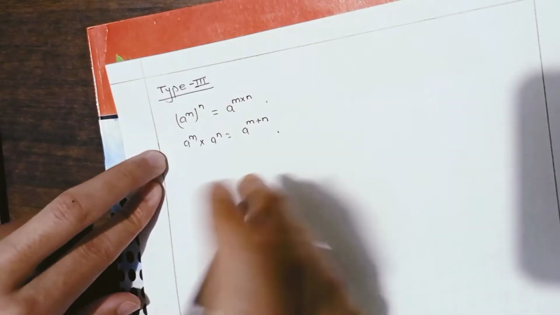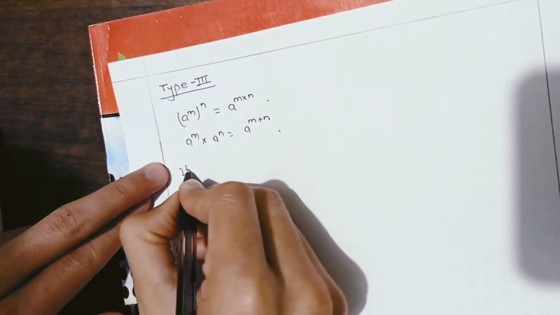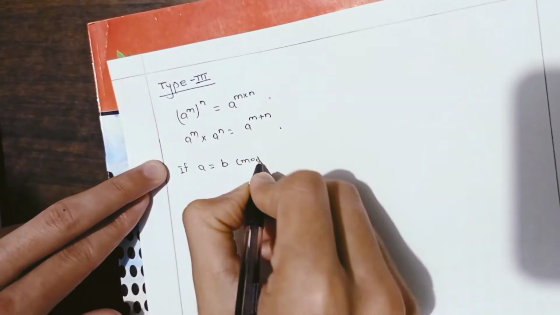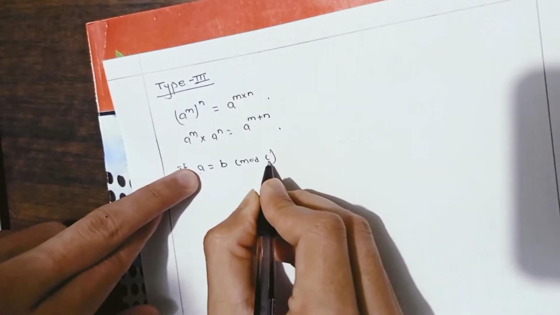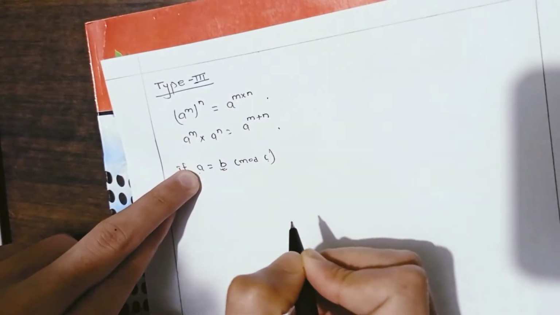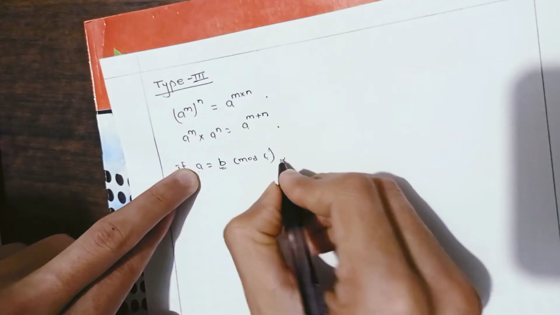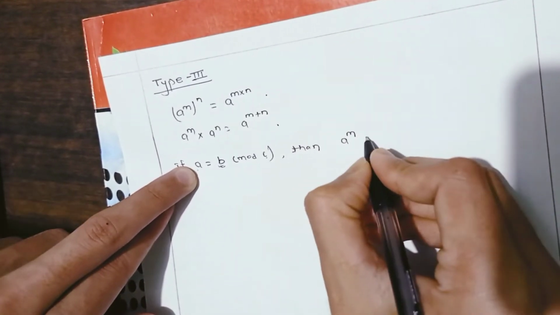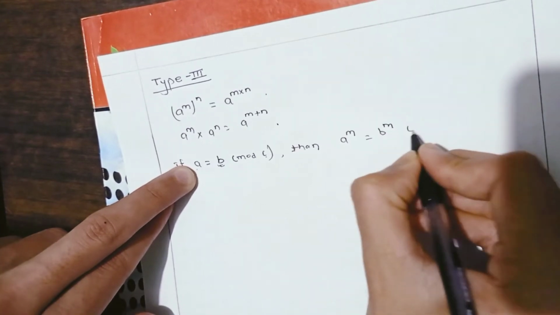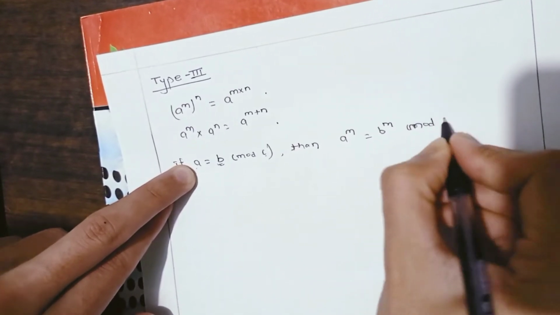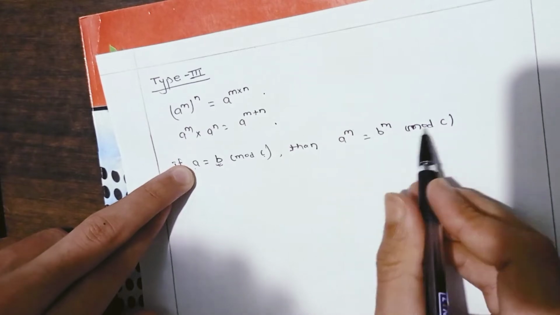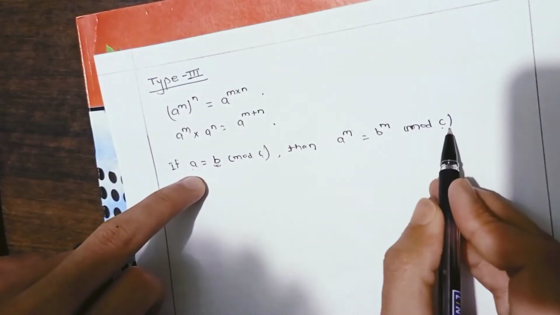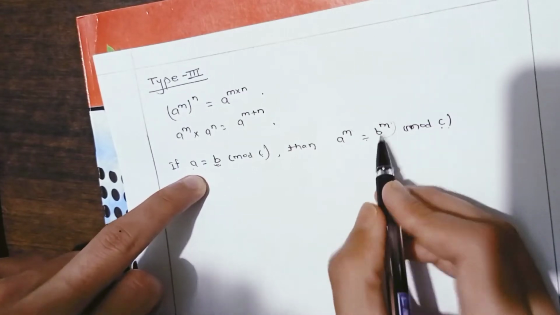Also, I have already told that if a ≡ b mod c, that is, when a is divided by c, then b will be the remainder. If this is the given condition, then a power m ≡ b power m mod c. That is, when a power m is divided by c, then the remainder will be b power m.